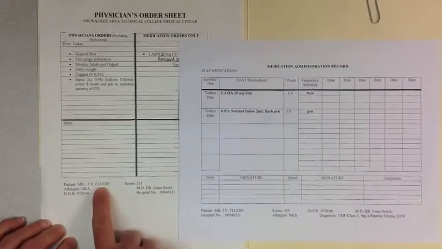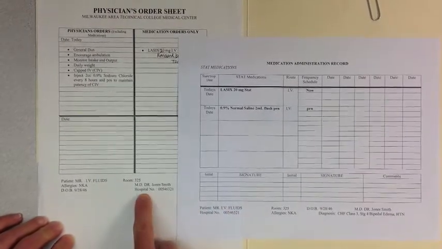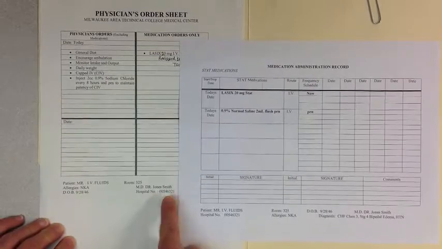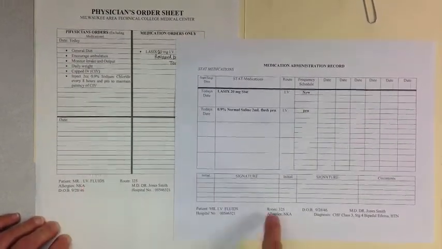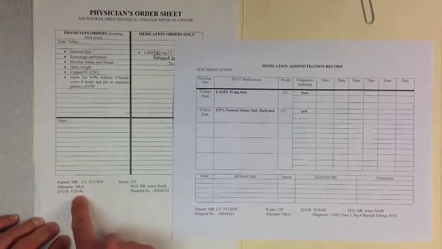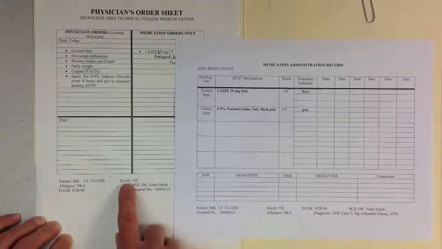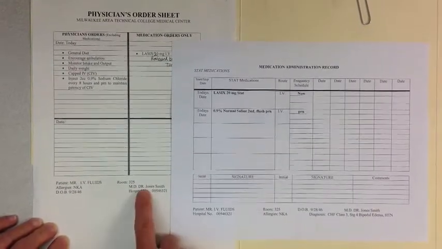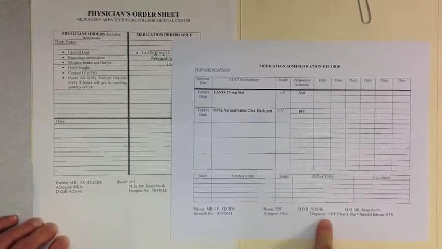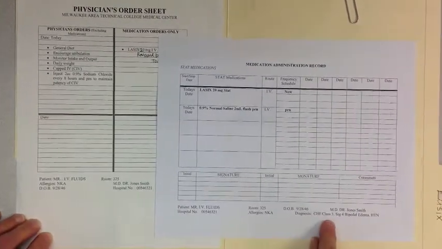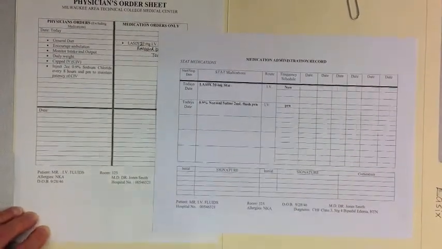I have an order for Mr. IV Fluids, hospital number 00546321. He has no known drug allergies. His date of birth is 9/28/46. He's in room 325. He has Dr. Jones Smith for a provider. And the reason he's getting the medication is for heart failure class 3 and stage 4 bipedal edema, as well as hypertension.